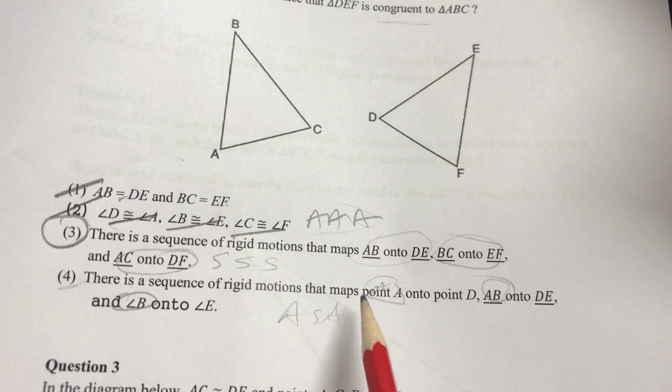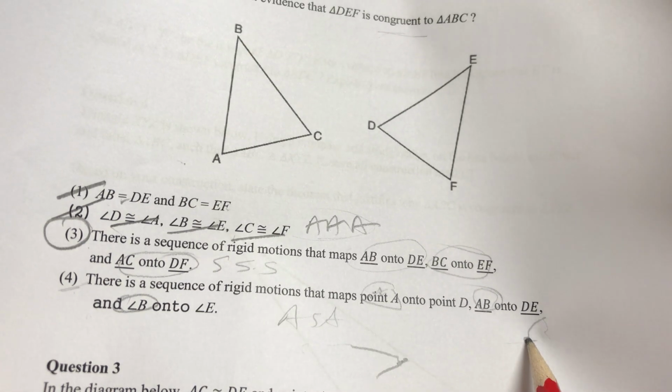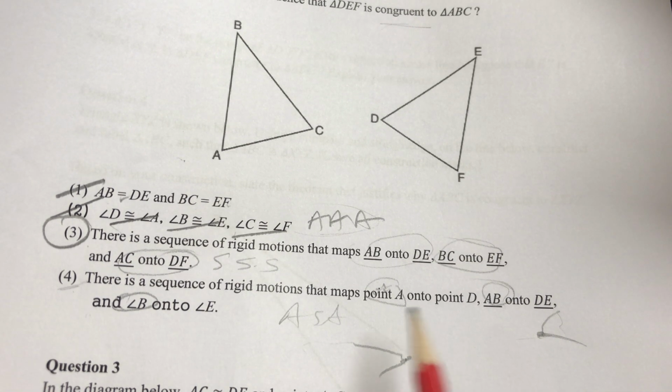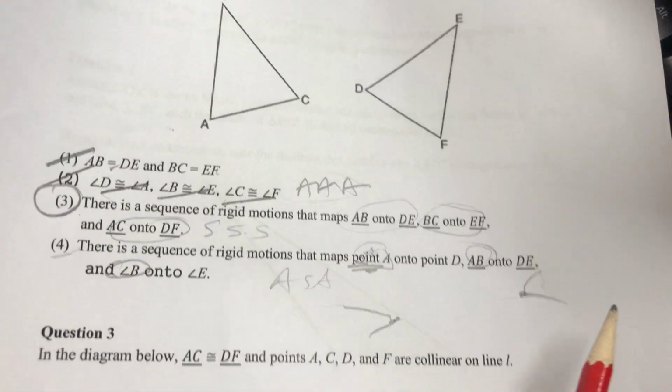Point is never a part of it. A point is like this and like this. I could draw my angle this way from that point, and I could draw my angle that way from a point. A point does nothing. It's like this little sneaky thing they put in there. But that's why it's 3. It's because it's side, side, side.